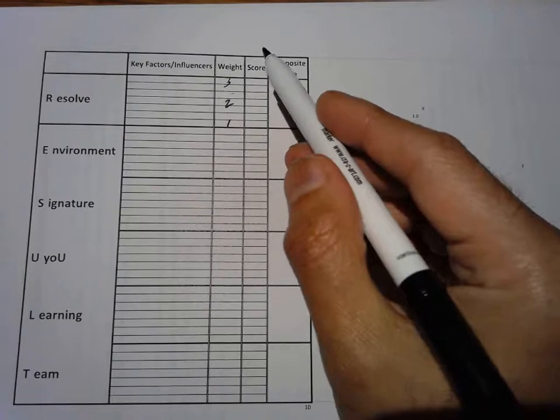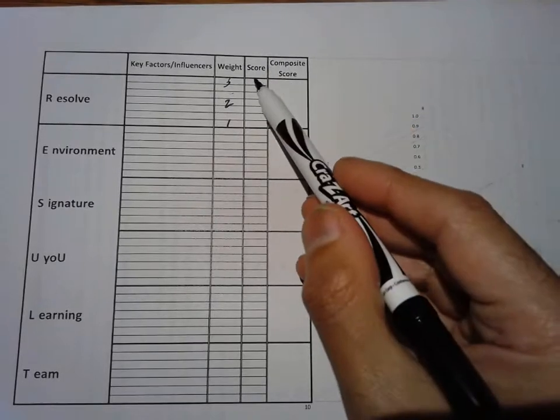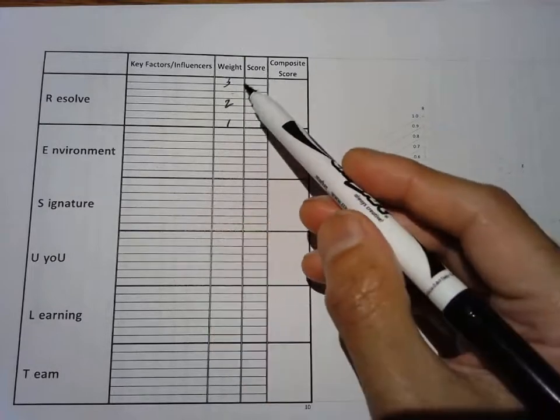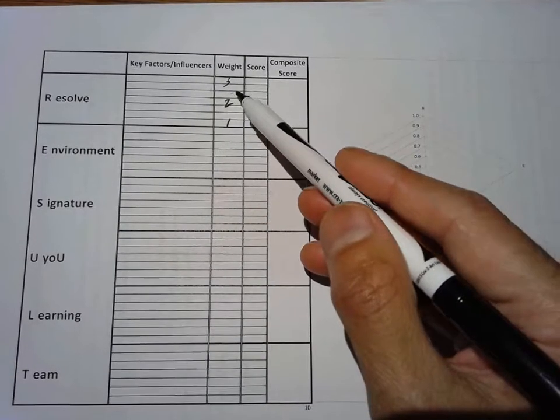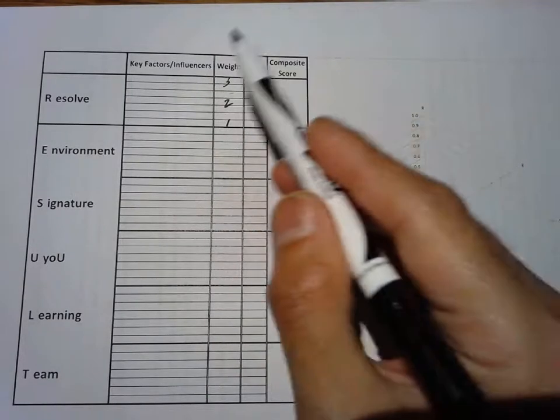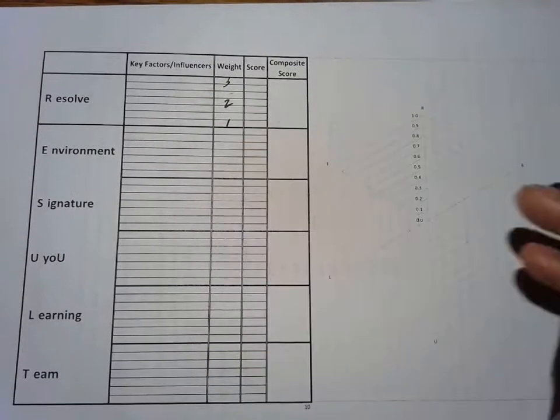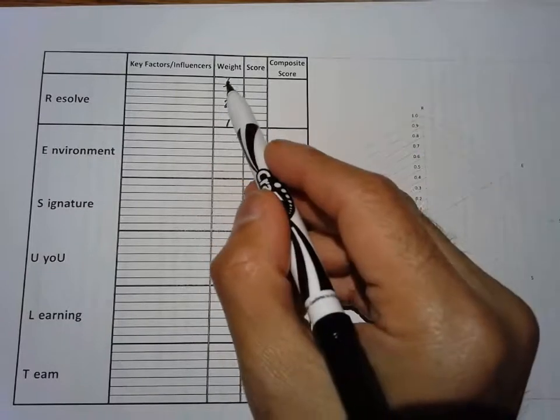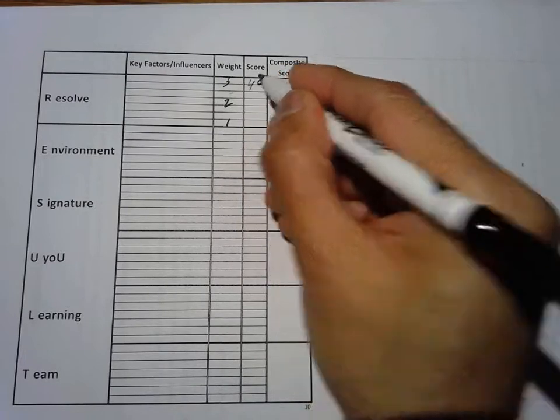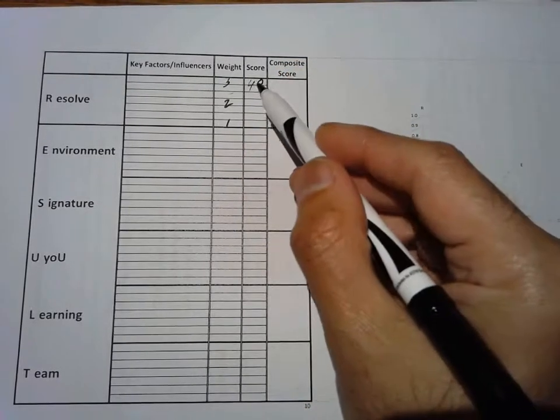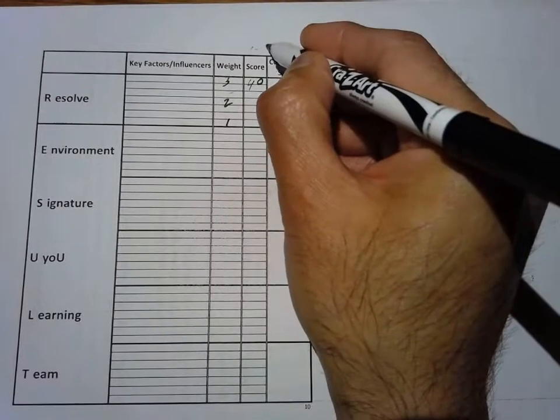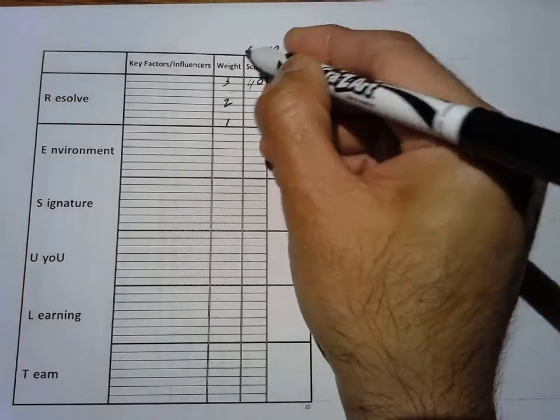And then you could give a score. So the higher the score, it means the greater the favorability of that factor. So let's say you gave some factor here in resolve, let's say 40. It means that, and let's say this 40 is out of 100. So let's say the score is on a 1 to 100 scale.